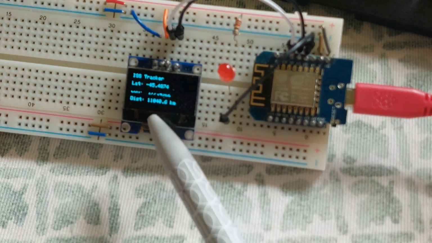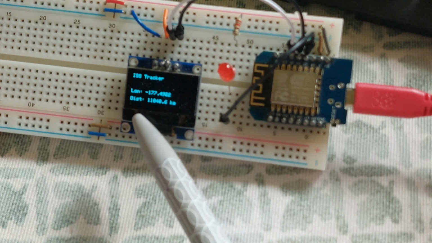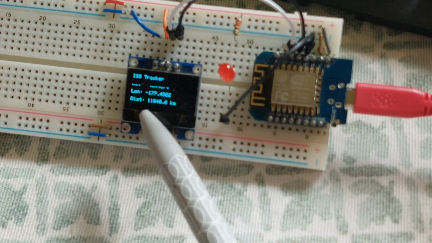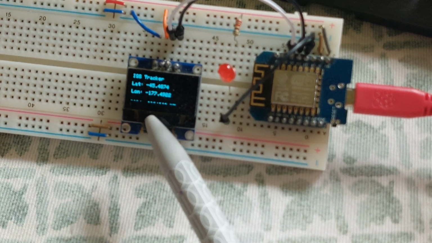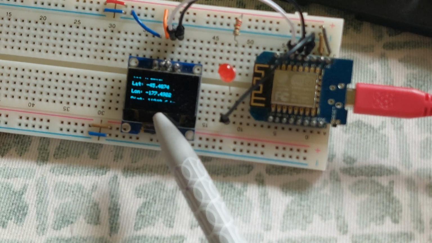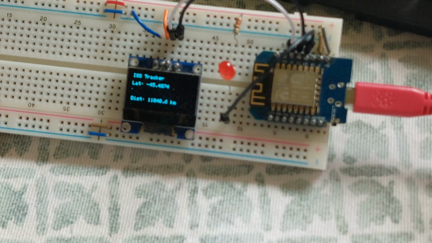the longitude, and the distance from my coordinate, which I'm in Cape Town. And here it says 11,000 kilometers. That's how far it is.